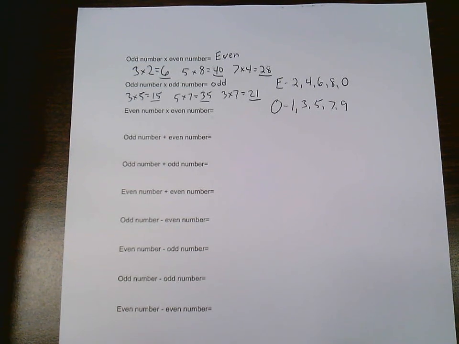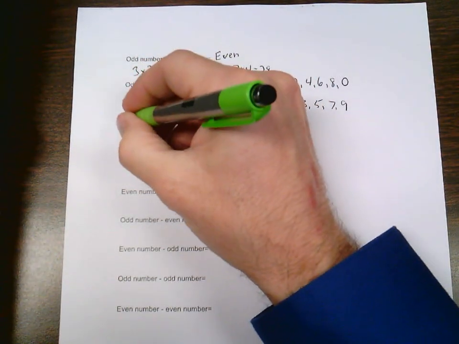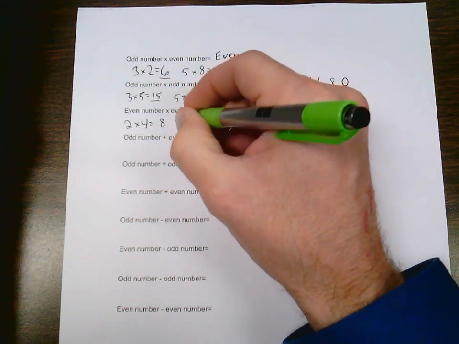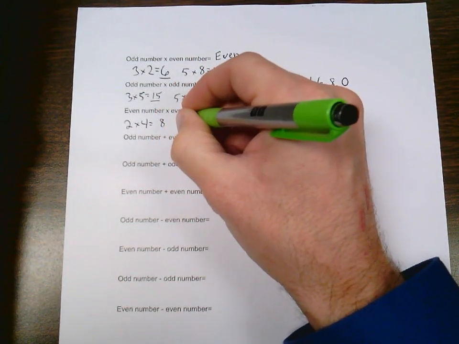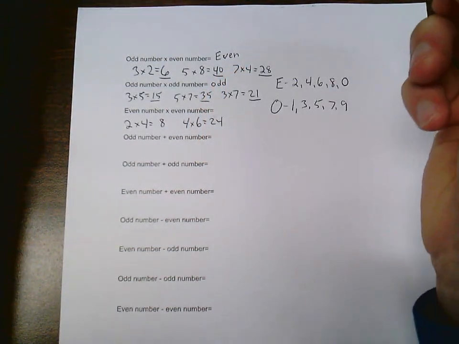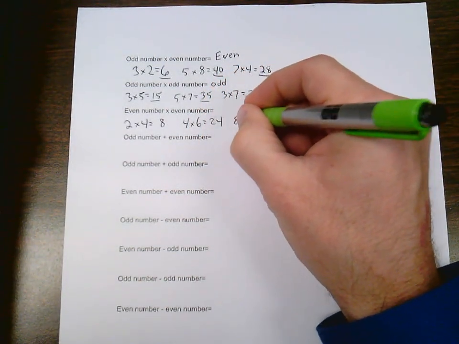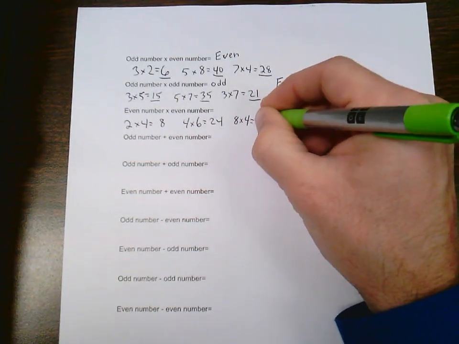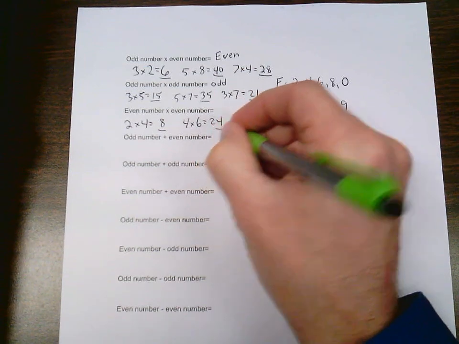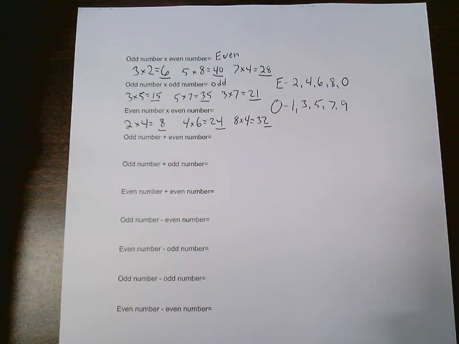And the next one, even number times even number. 2 times 4 equals 8. 4 times 6 equals 24. 8 times 4 equals 32. So every single one of those even numbers times even numbers gives us an even numbered answer.